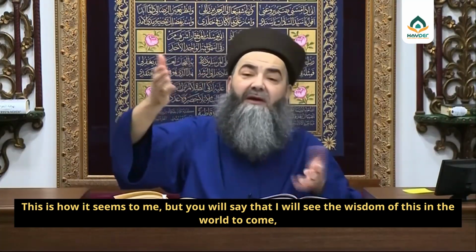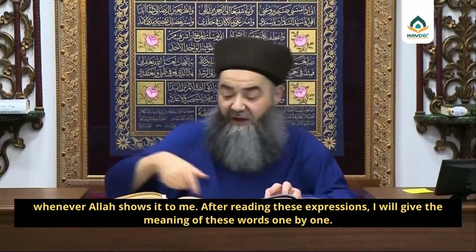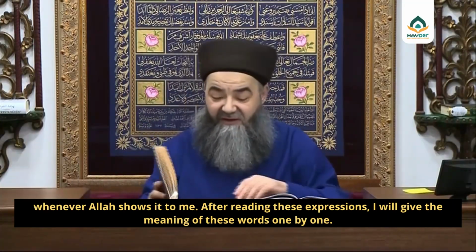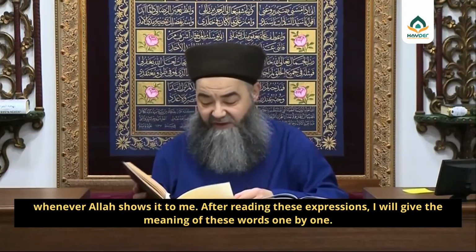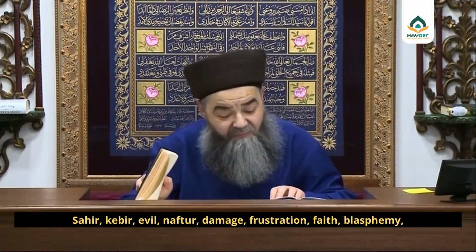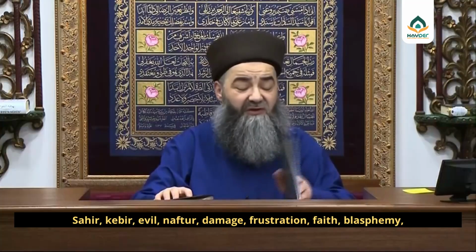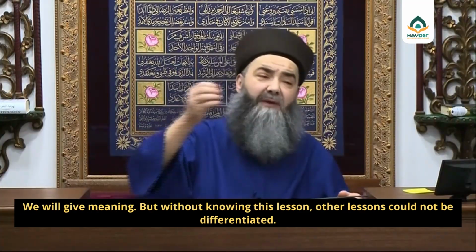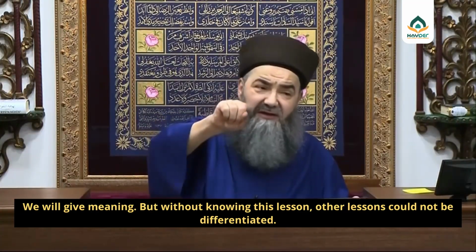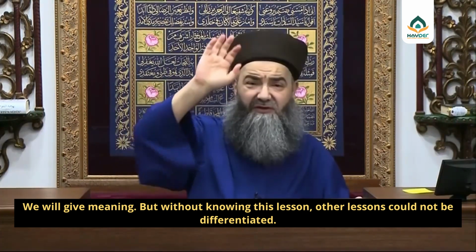But you will say that I will see the wisdom of this in the world to come whenever Allah shows it to me. After reading these expressions, I will give the meaning of these words one by one. Sahir, Kabir, evil, naftur, damage, frustration, faith, blasphemy. We will give meaning. But without knowing this lesson, other lessons could not be differentiated.